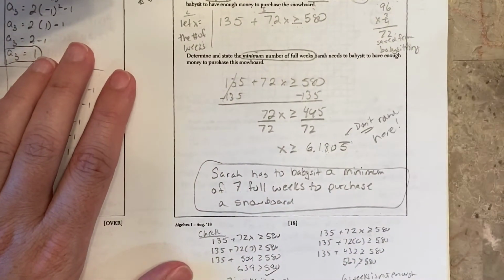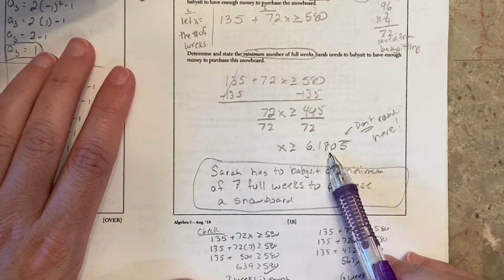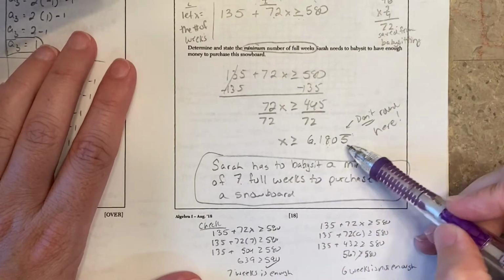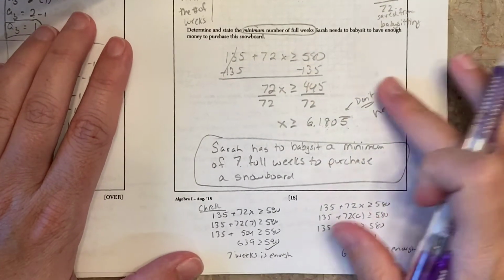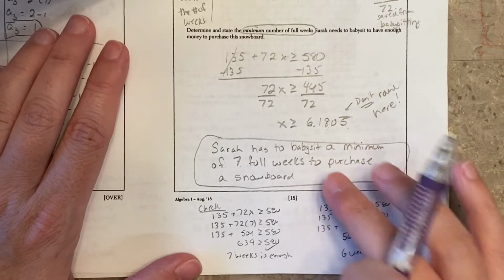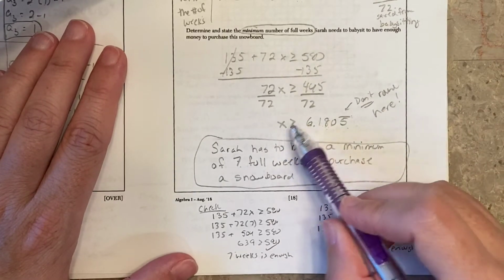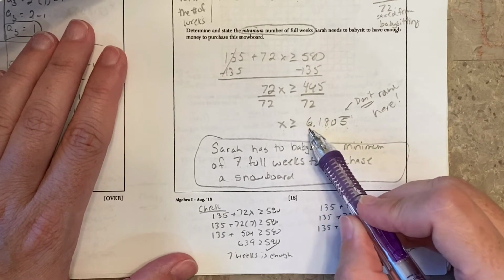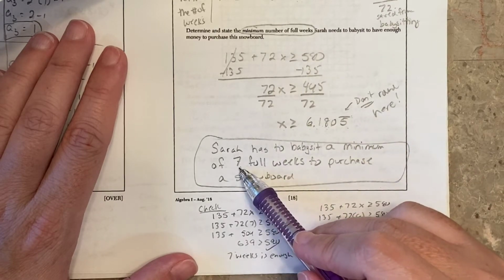Okay. Determine and state the minimum number of full weeks Sarah needs to babysit. So basically you just have you solving it. And like always, they're never going to give you something that comes out to be a perfect whole number. They're always going to give you the decimal because they want you to round. Now don't round here. You technically are rounding in your answer. So what's a number of full weeks that's bigger or equal to 6.1? Well, obviously it is 7.